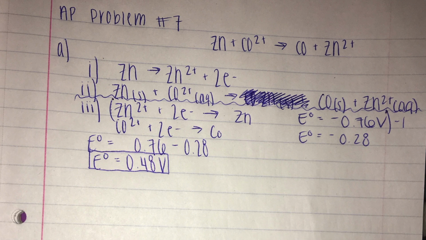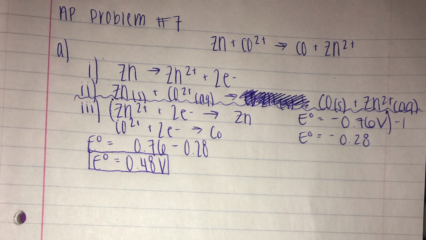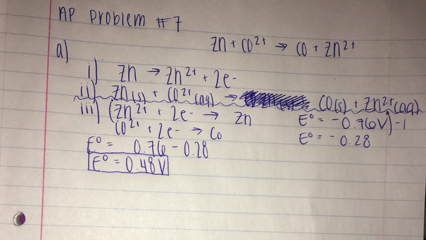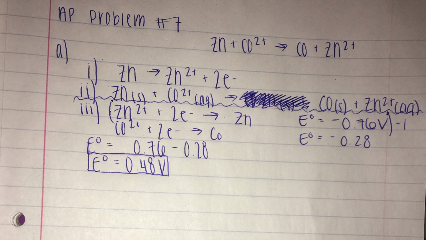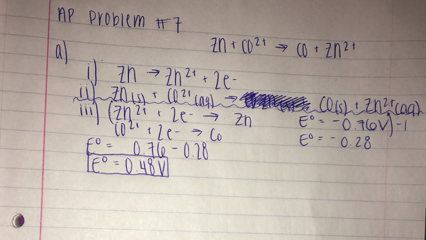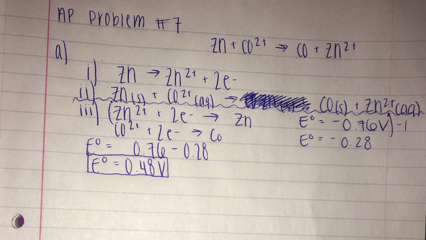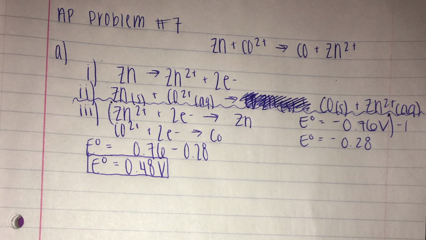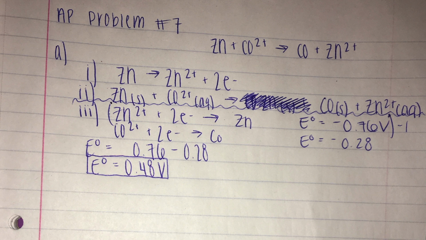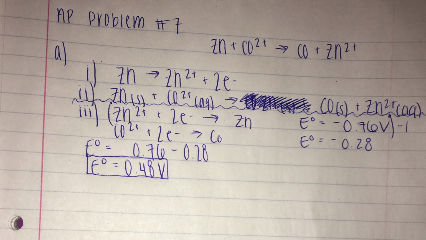We have to flip the oxidation half reaction to put solid zinc on the reactant side. Also, since the reaction is spontaneous, the standard potential energy of the overall reaction must have a positive value. So to calculate the standard potential energy, we add 0.76 plus negative 0.28, or 0.76 minus 0.28, and find the standard potential energy is 0.48 volts.